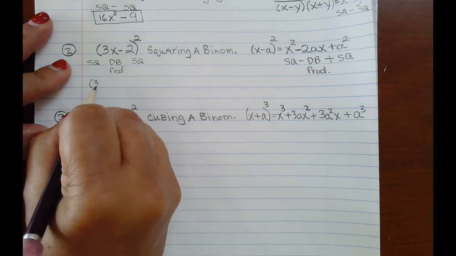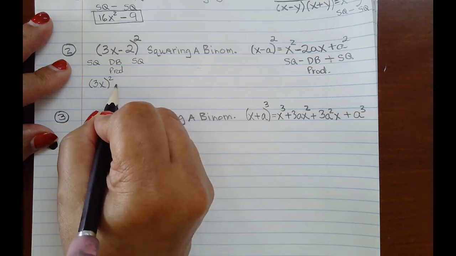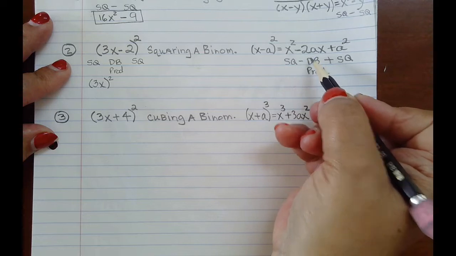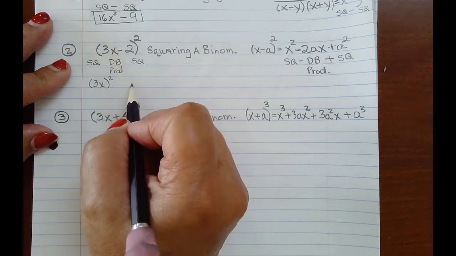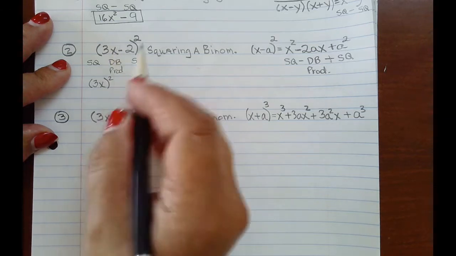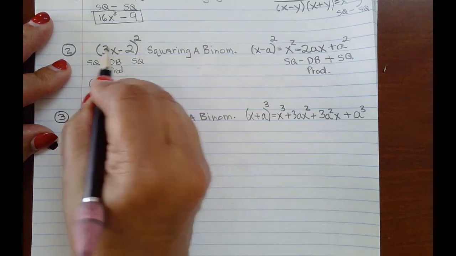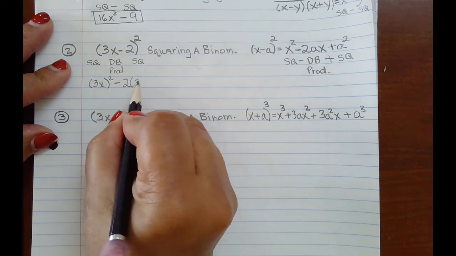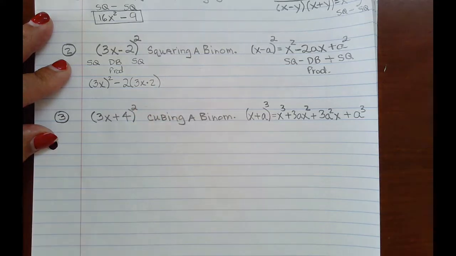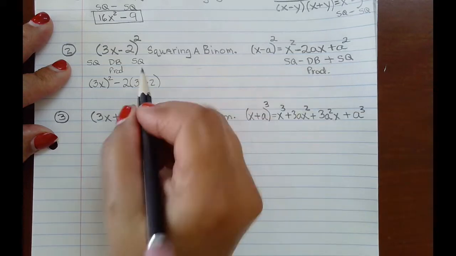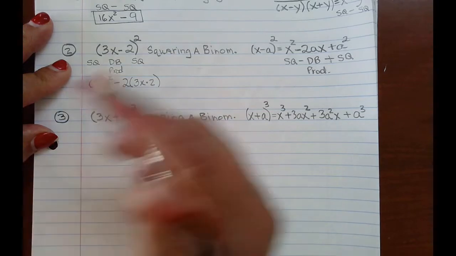Okay, so we're going to square that term containing the x. Then we're going to double the product. And you're going to have a minus in front of that doubled product because there's a minus in the original parentheses. So the second term always has the sign that's in the original parentheses. So it's minus double the product of these 2 terms. So 3x times 2. Okay, and then when you square again, that term will be positive because squares can't be negative. So the first square and the last square have to have a positive in front of them.